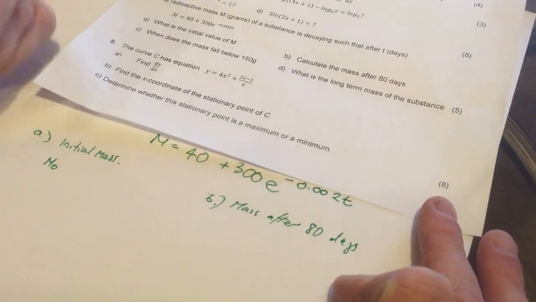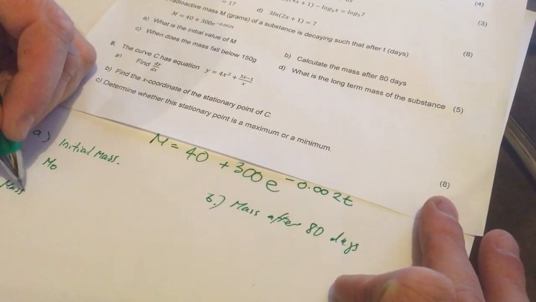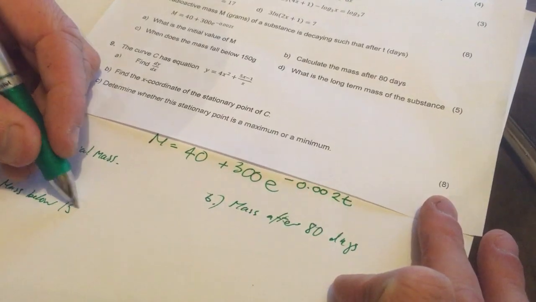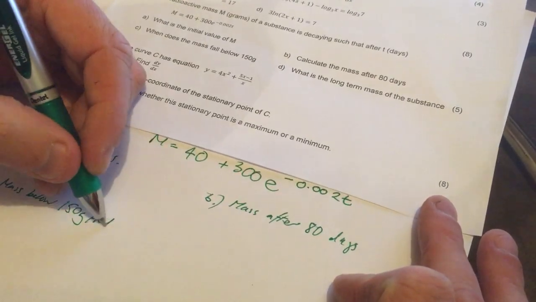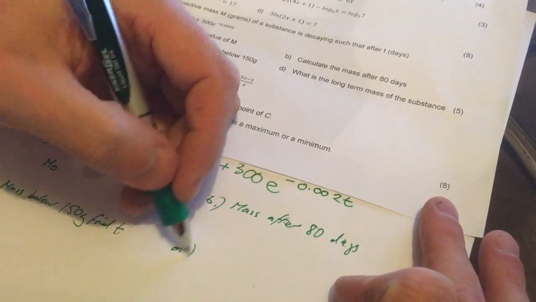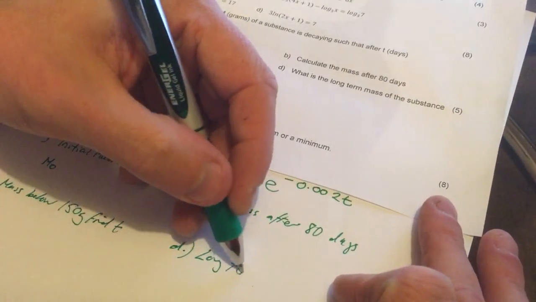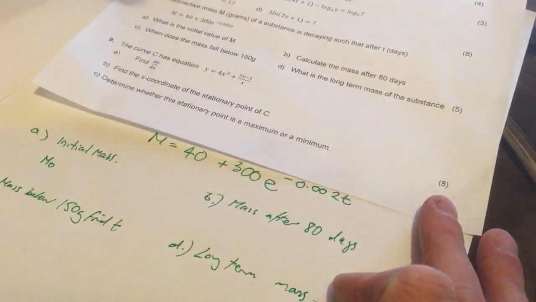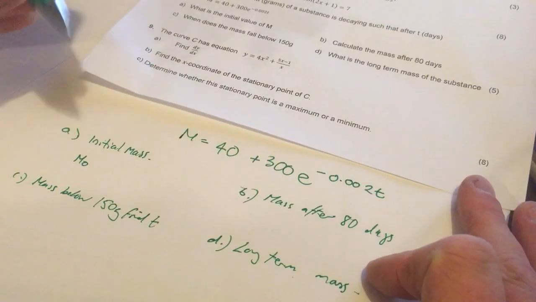Part C wants the mass below 150 grams, t. And for part D, we want to find the long-term mass. Cool, so first bit, initial mass.